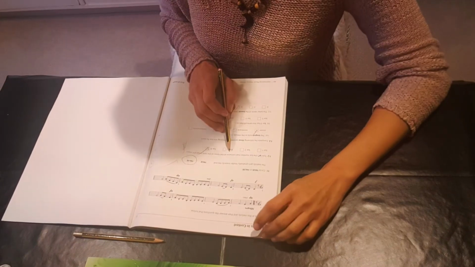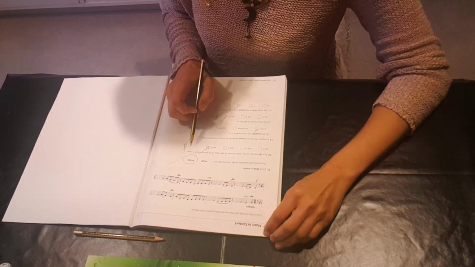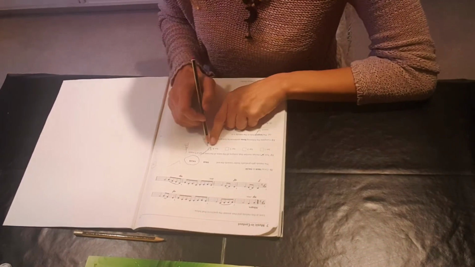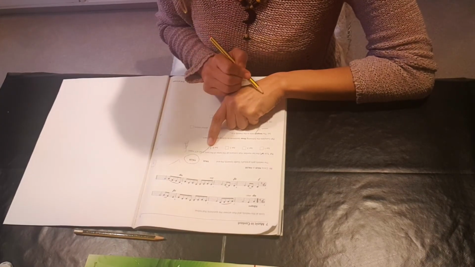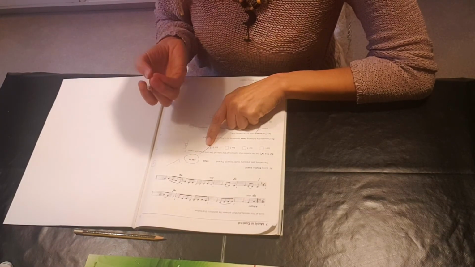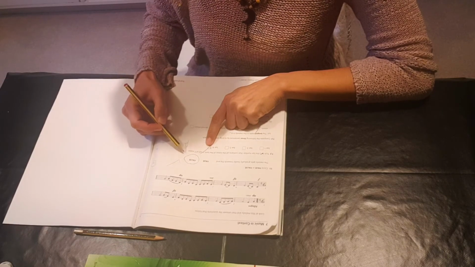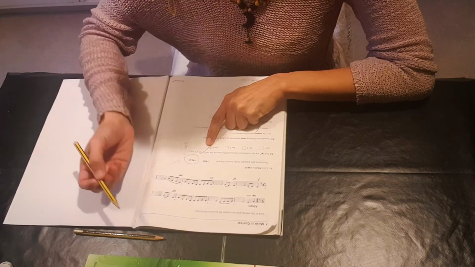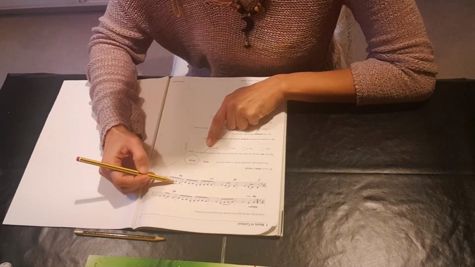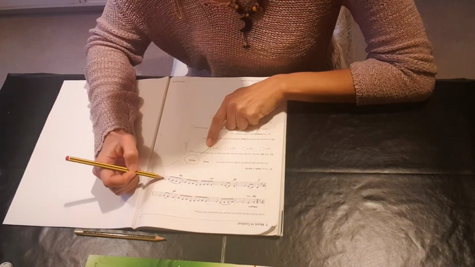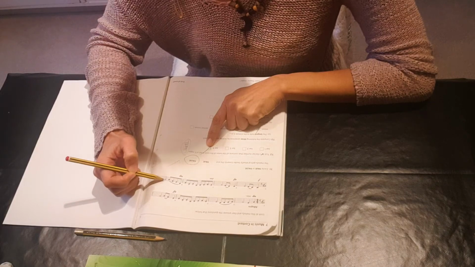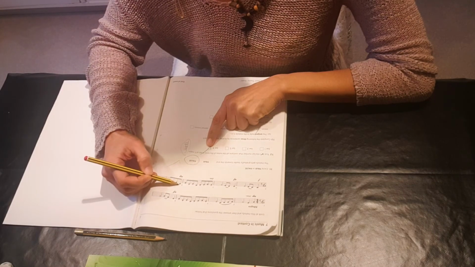Tick the bar number that contains all the notes of the tonic triad of F major. Marcos Lucas said bar 8. Let's have a look at bar 8. So, what are all the notes of the tonic triad of F major? F, A, C, correct. So, bar 8, we have F, bass clef, sorry. We have F, we have A, and we have C, correctly.